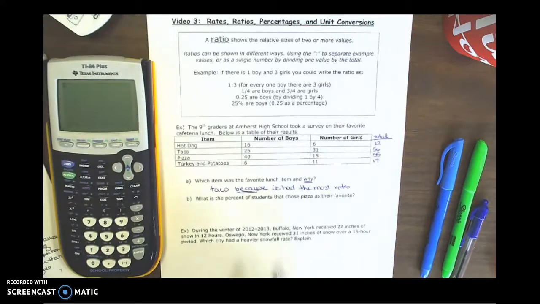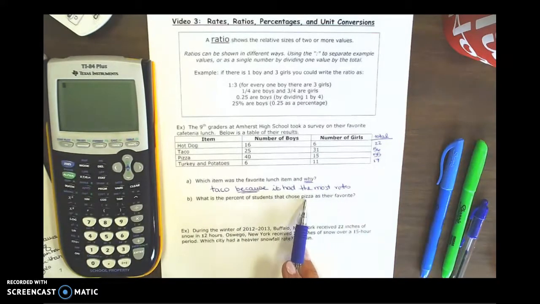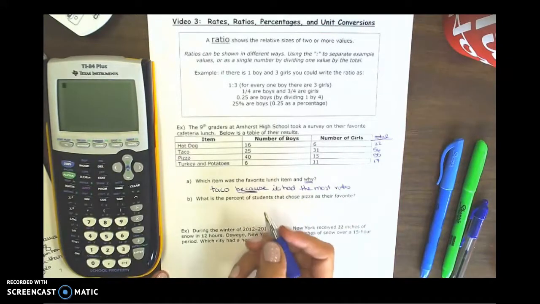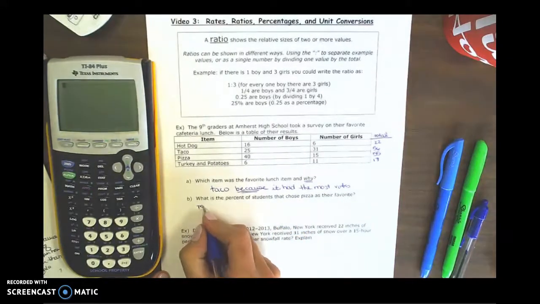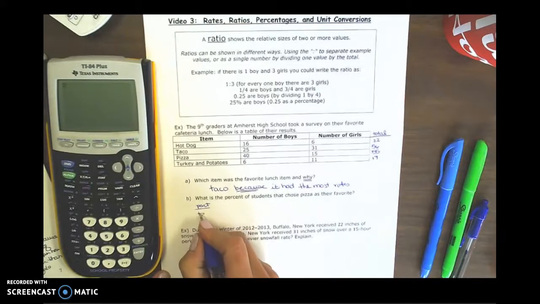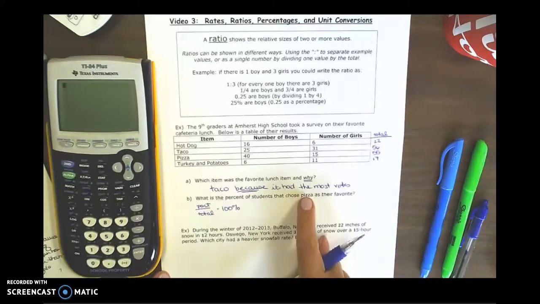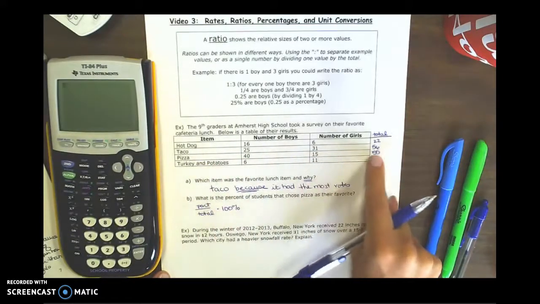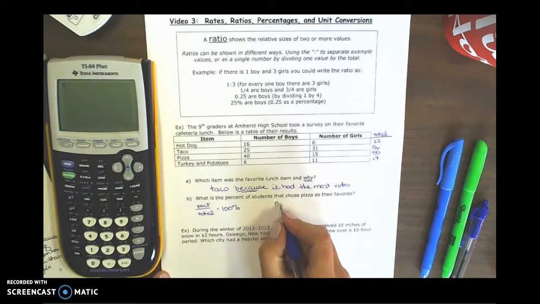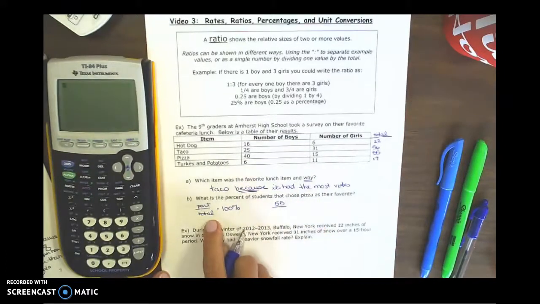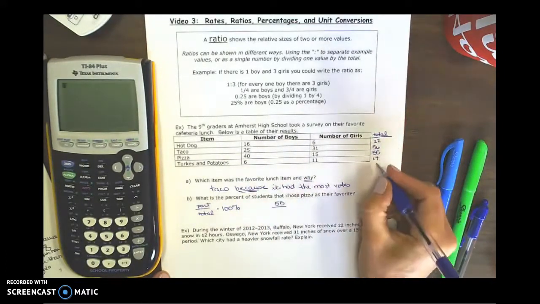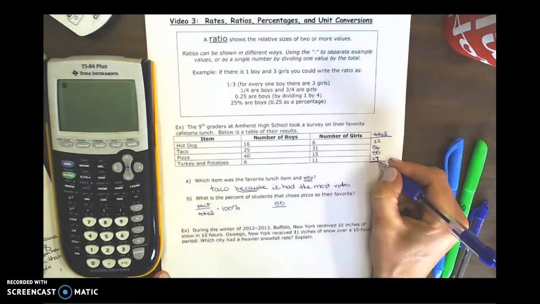Okay, next up, what is the percent of students that chose pizza as their favorite? If I want to know the percent that chose pizza, percent is part over total times 100%. So what part chose pizza? If I take a look at pizza, 55 chose pizza. All over, now what's the total people that took the survey? Well, I'm not sure, so I'm going to have to add all these up.